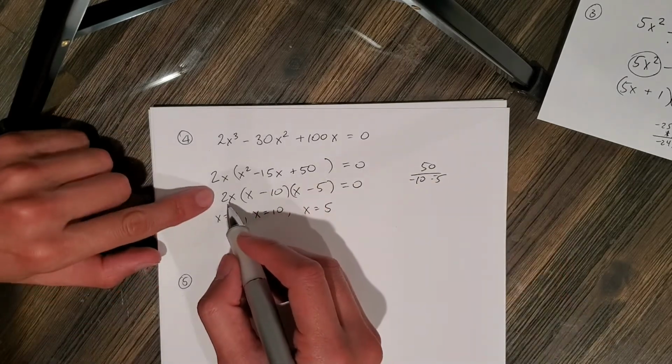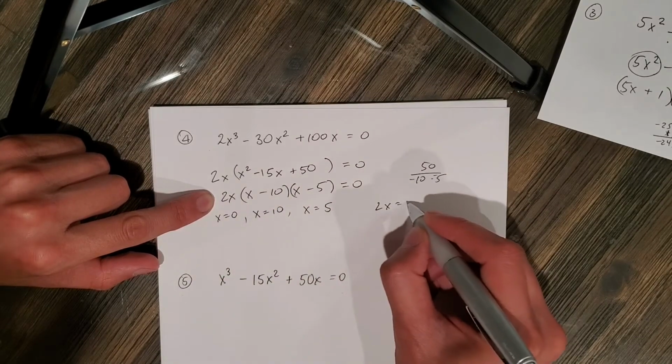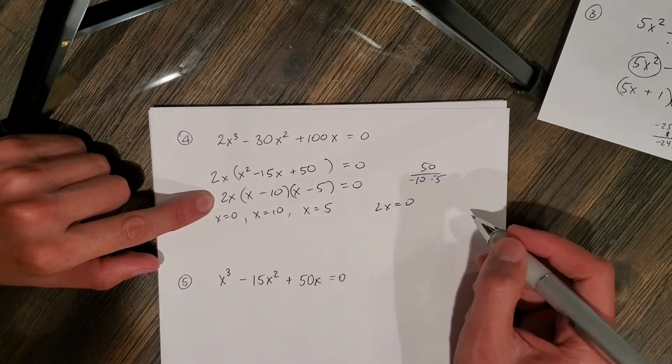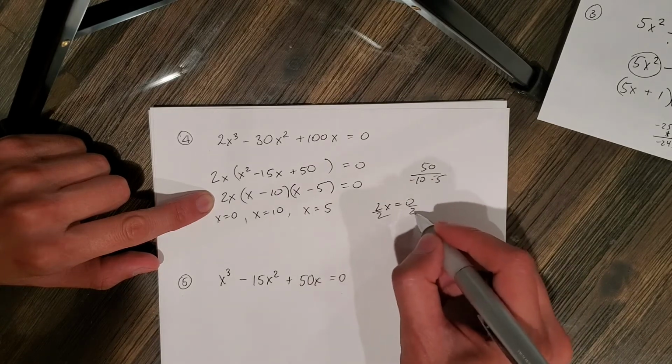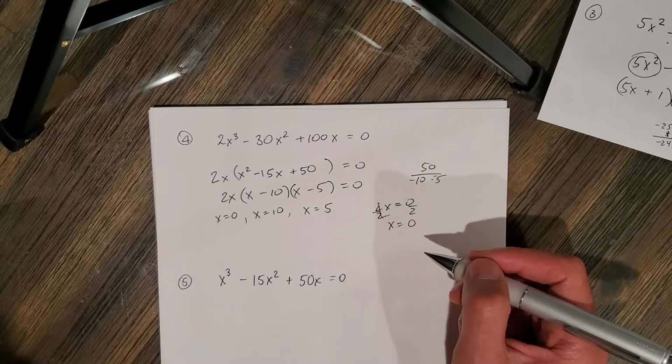Now, if you're not sure about this, again, just set it equal to 0. 2x equals 0. And then solve. Okay, so divide by 2. You get x equals 0 divided by 2. 0. Okay.